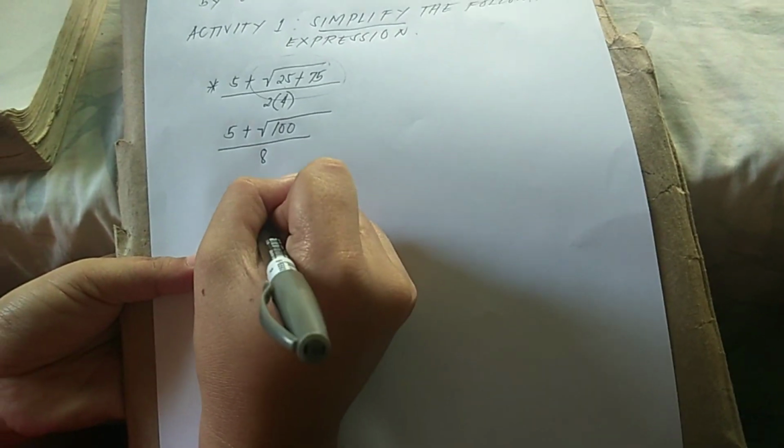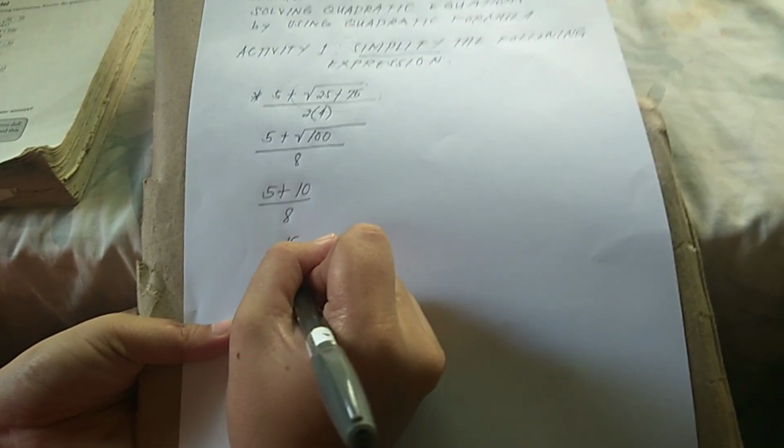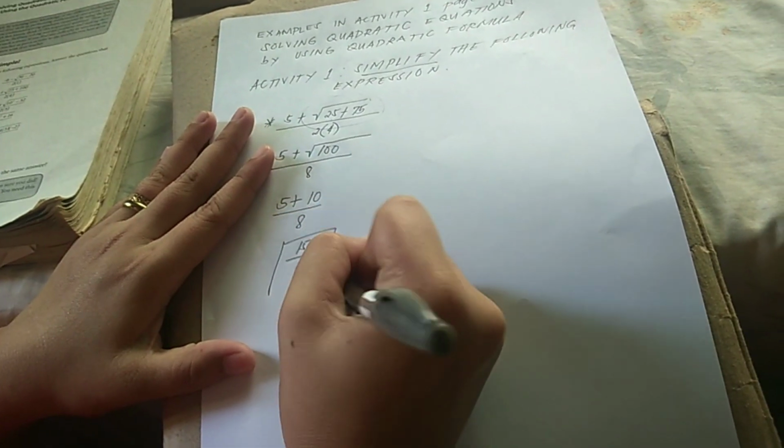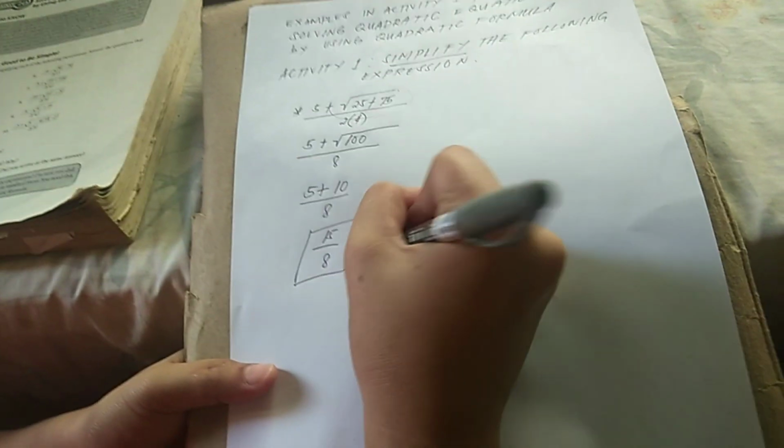Divided by 8. And then, add 5 plus 10. 5 plus 10 is 15, divided by 8. So, 15 divided by 8. If it can still be reduced to lowest terms, reduce it. If not, that is already the answer. So, since it has no lowest term, this is the answer.